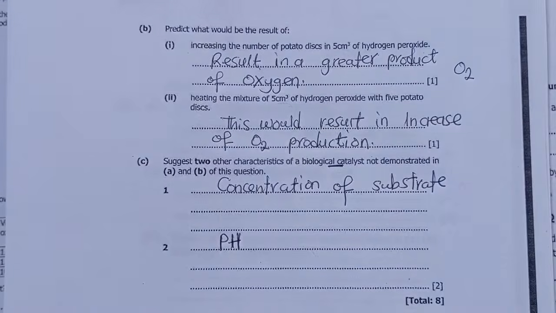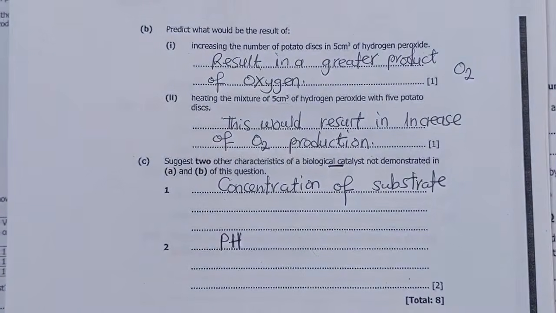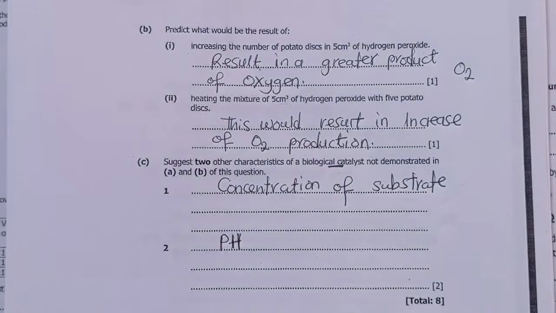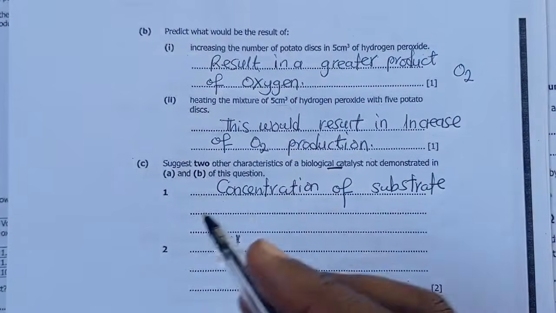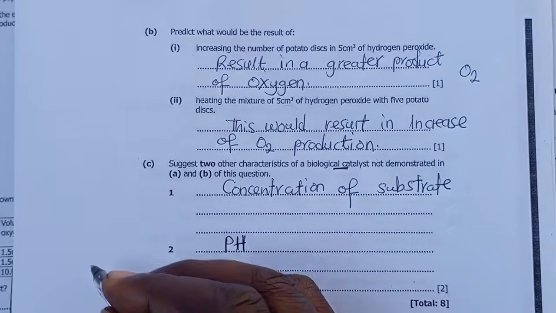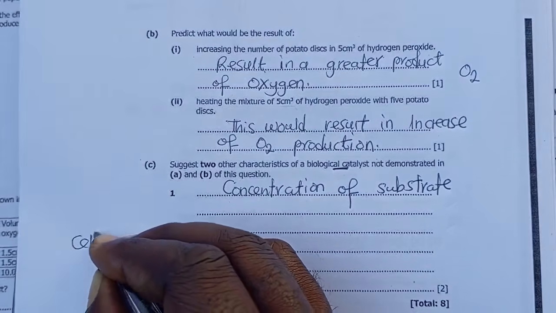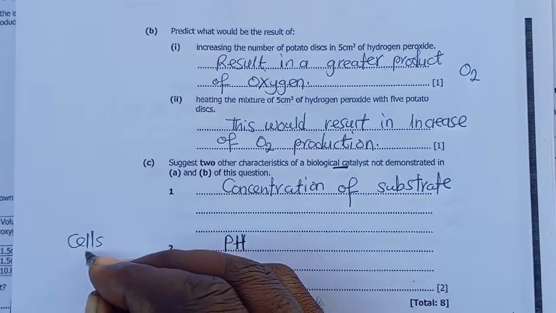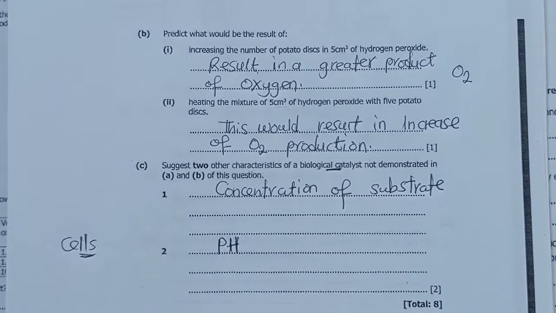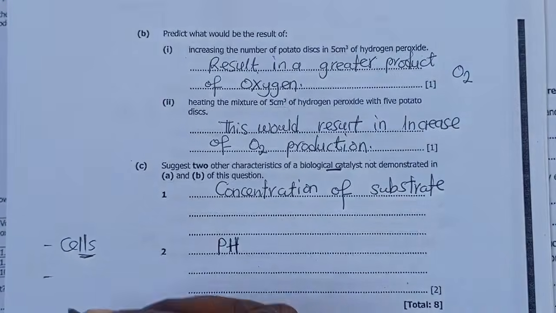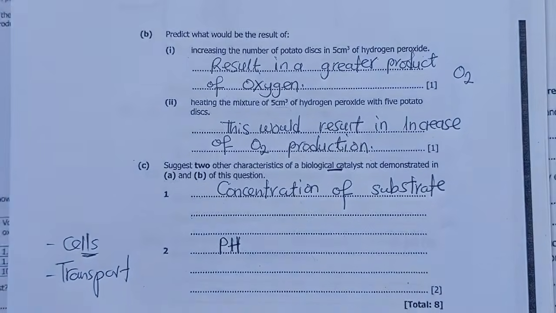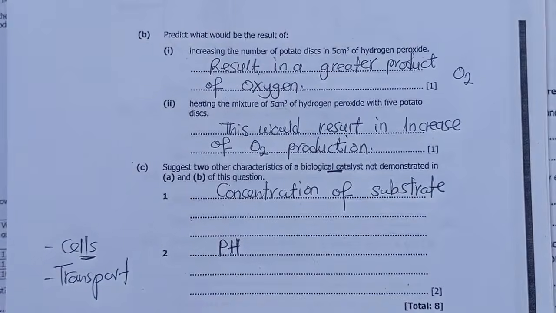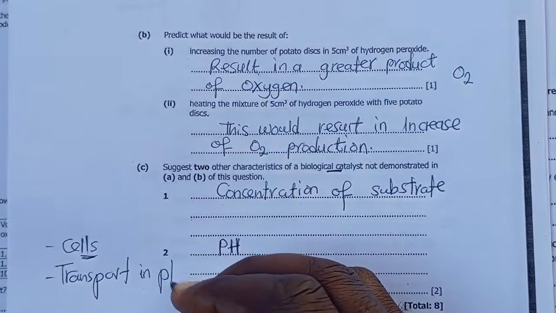You need to understand the questions you get to expect in an exam under section A, question number 1. We've looked at this. You also need to understand cells, cell structure and specialization. Apart from this, you can also find a question under transport in plants.